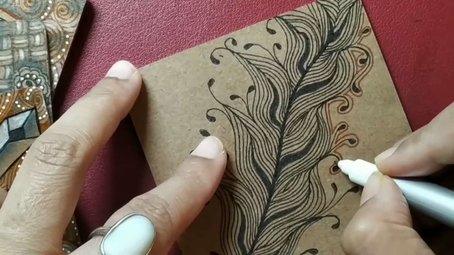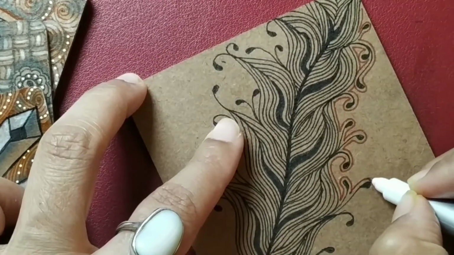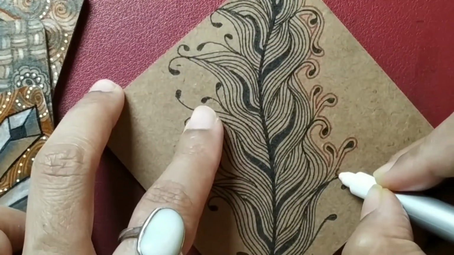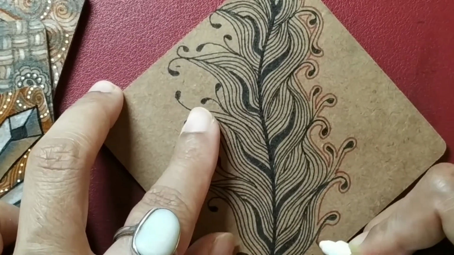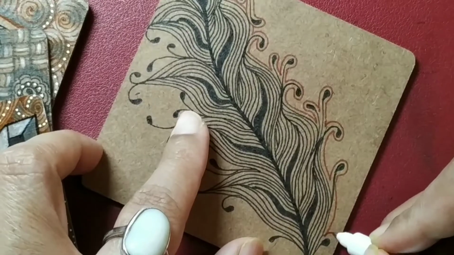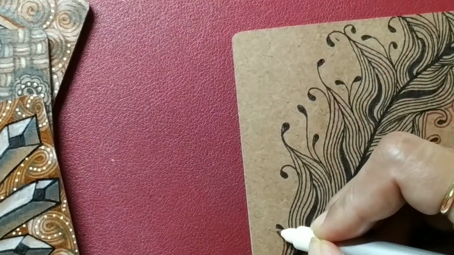Right? So I'm just mimicking the outside shape and nothing else. Coming back down, again going the other side.